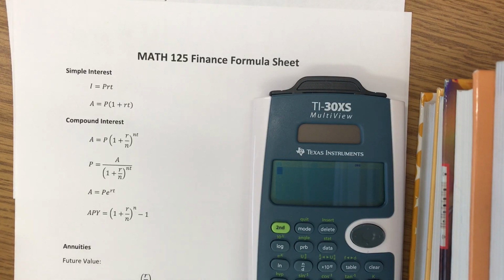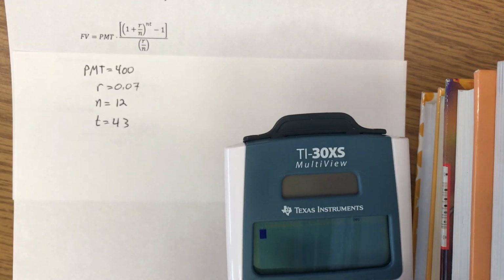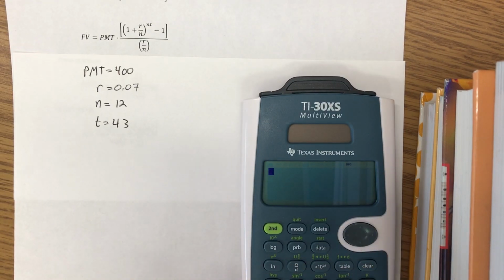Hello, welcome to this calculator tutorial for Math 125. In this video, we will look at how to use the TI-30XS MultiView Calculator to evaluate an annuity formula. The formula we will be looking at is the Future Value Annuity Formula that has been solved for FV.